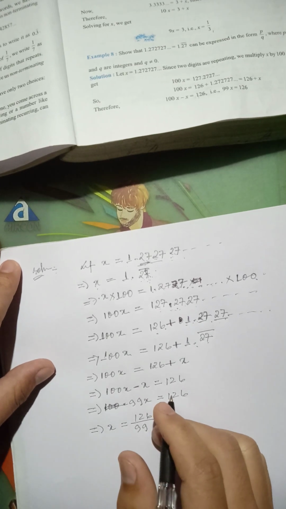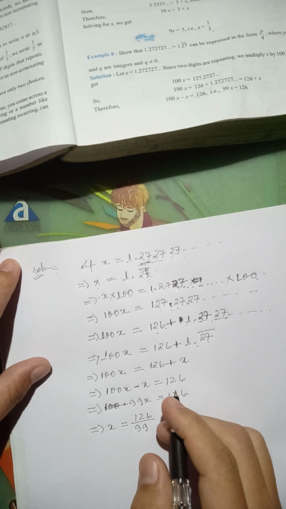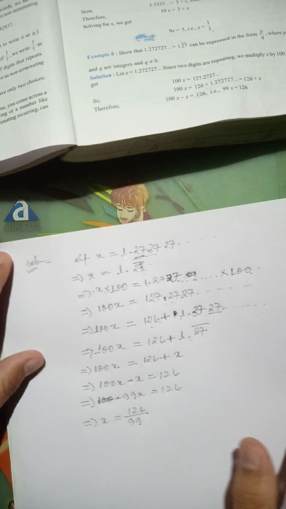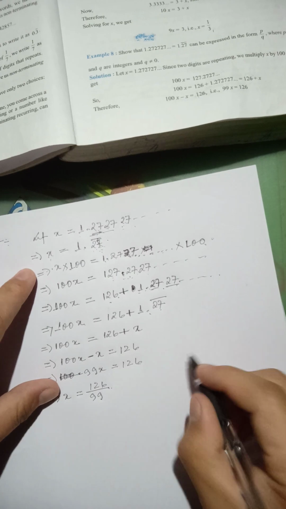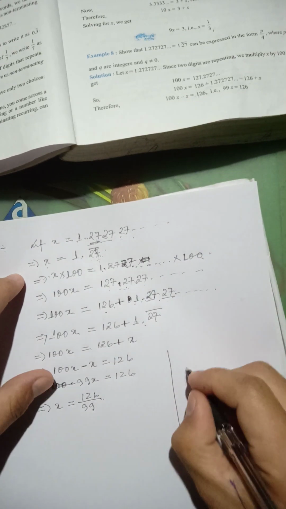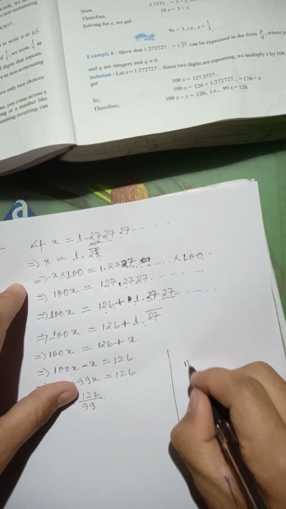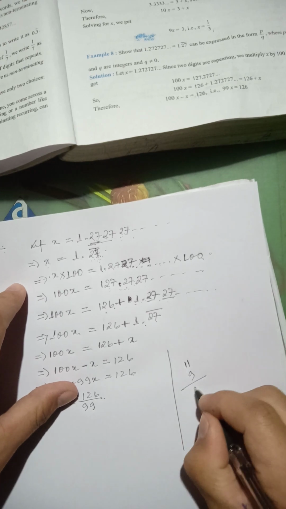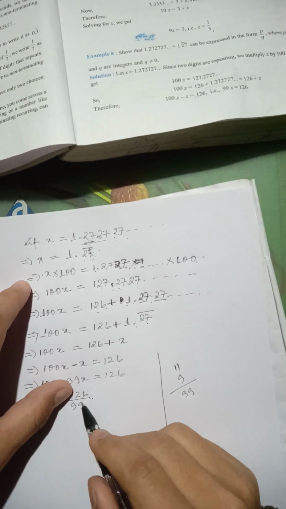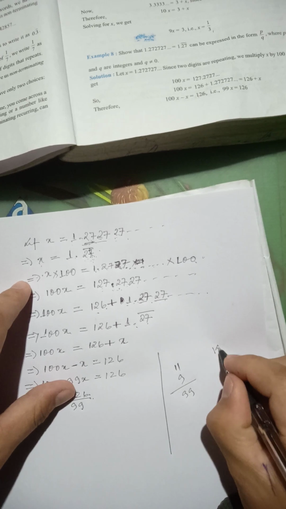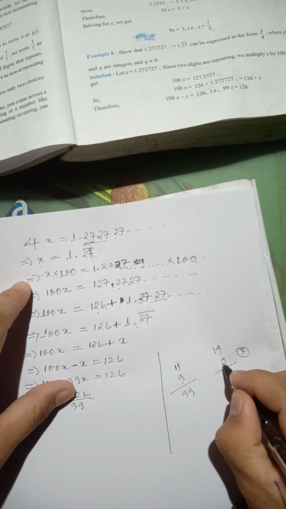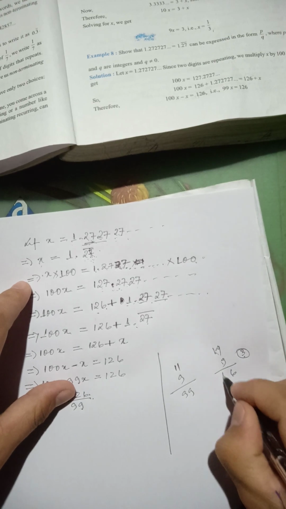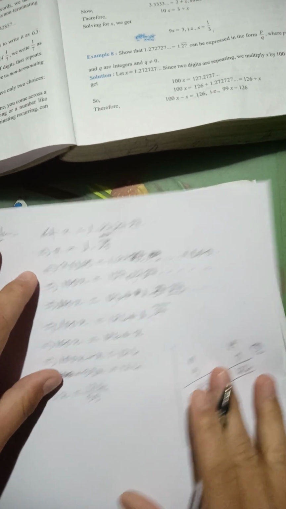So you got this. Now how do we reduce the fraction? You have to check whether it is reducible or not. 11 into 9 is 99. Checking the upper side, 14 into 9: 9 fours are 36, 3 in hand, 9 ones are 9, 9 plus 3 gives 12, that means 126.